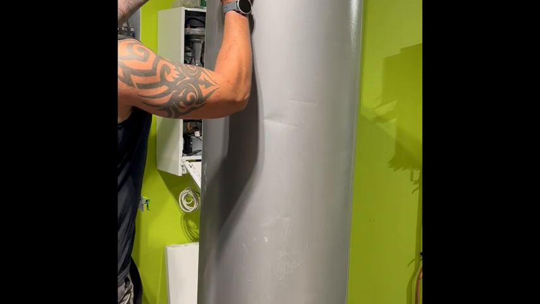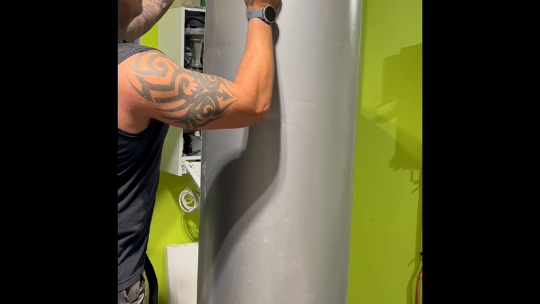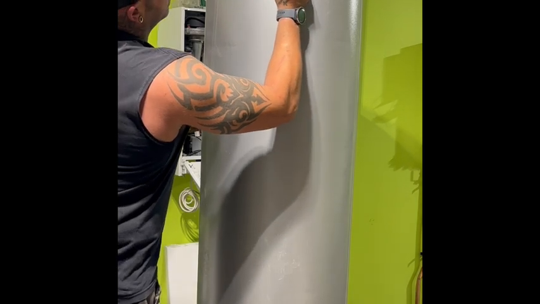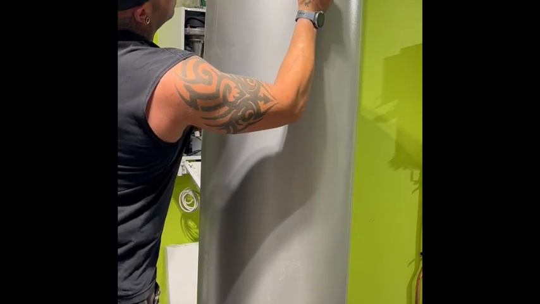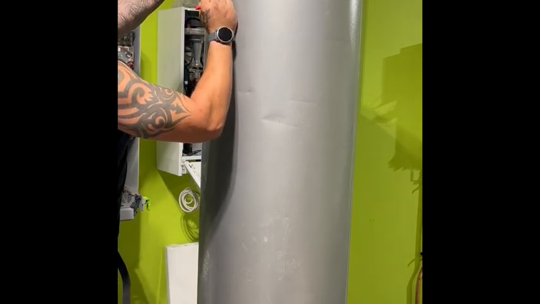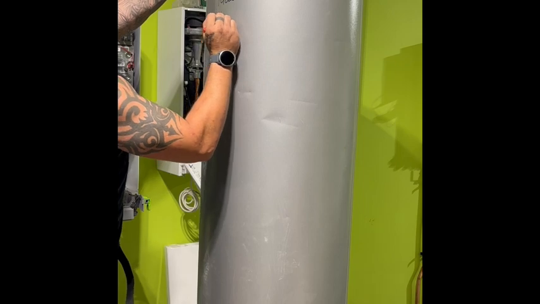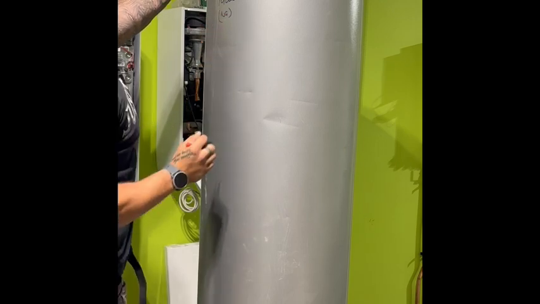So let's use the back of this cylinder. Combustion process, you need three components. One is a fuel. In most cases it is natural gas, so we'll just put NG there.